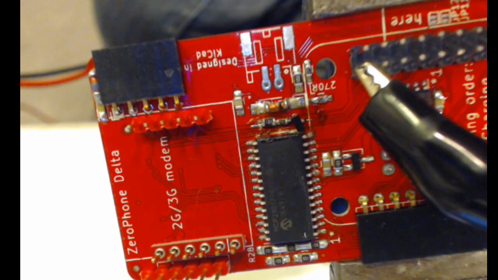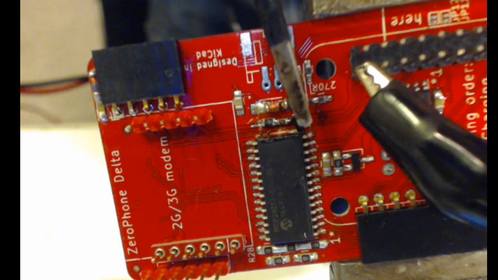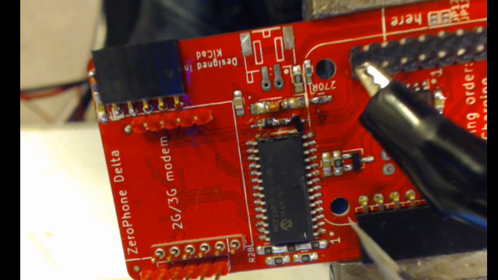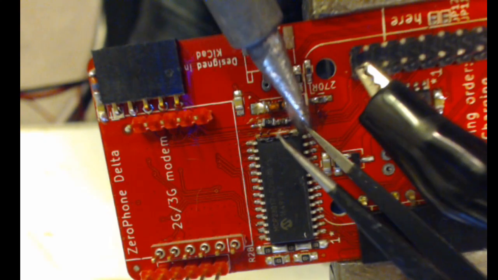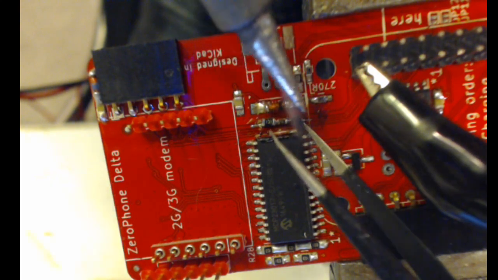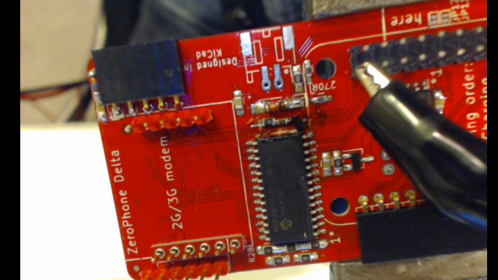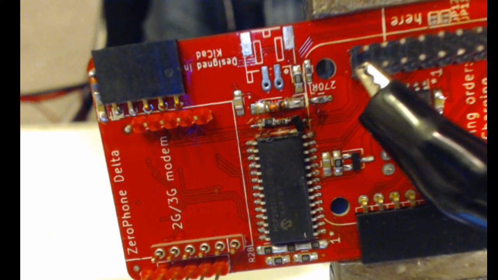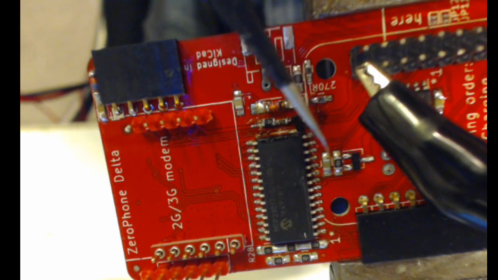So that's what I'm going to do. So yeah, it's possible to break the transistor this way, the transistor pin, that is. But right now the pin is lifted, it's not connected to the trace.